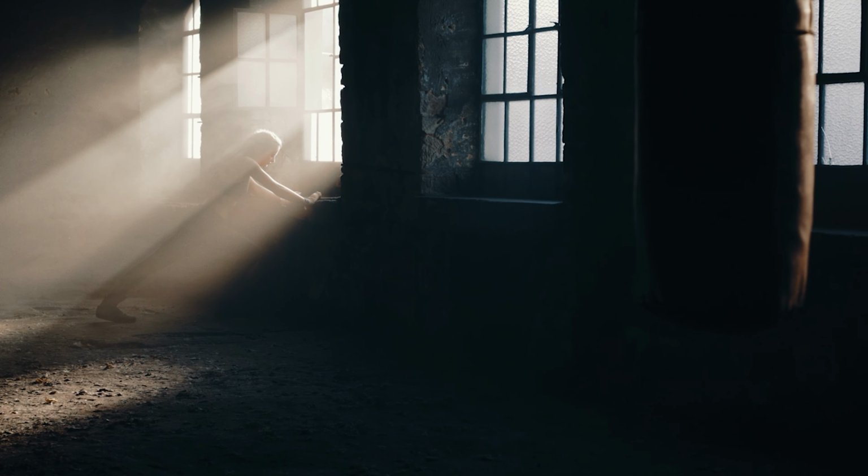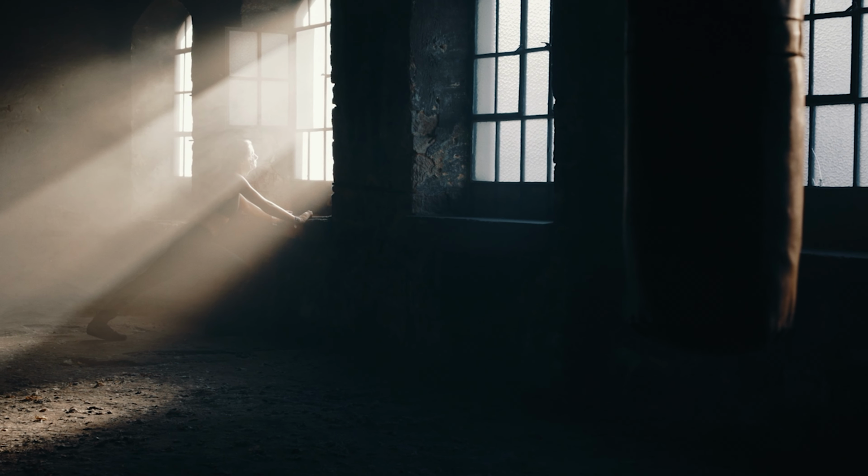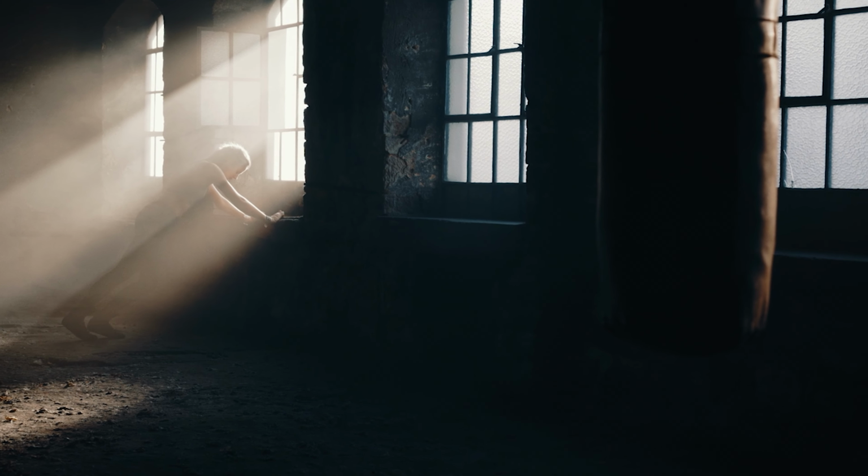If you're starting out without any additional lights, take advantage of soft, diffuse natural light from a window. While it can be tricky to control due to changing weather conditions, with some careful planning, you can achieve great results.